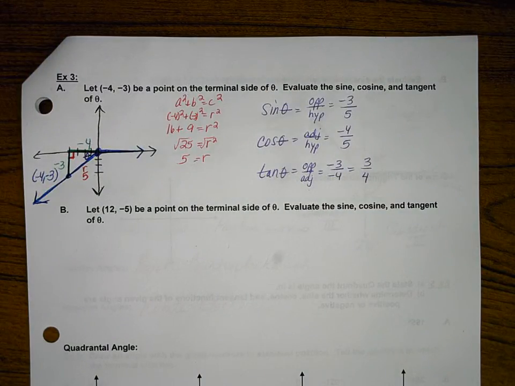Questions? Got to draw that picture. Got to do a good job of drawing the picture.